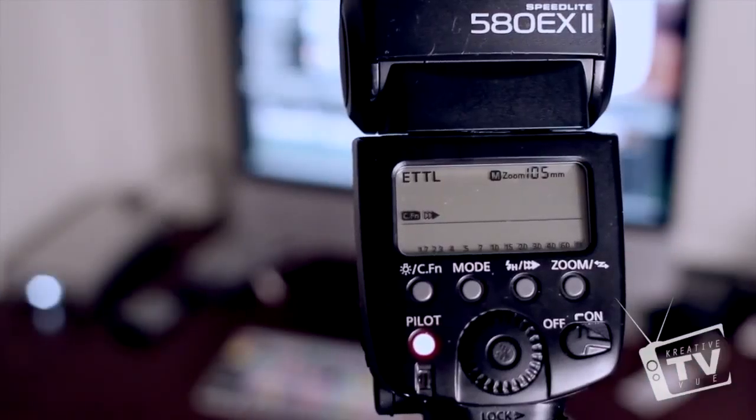All right, what is up guys? I'm here in my lair, ready to show you how to use the functions on your flash. Now, before I begin, this is not an actual tutorial on how to use your 580EX or really any other particular flash. This is just a general overview of all the functions available on any external flash that has a backlit screen such as this one.